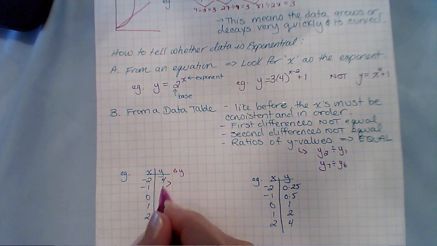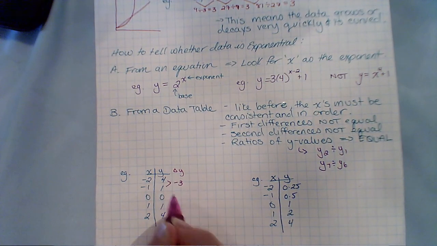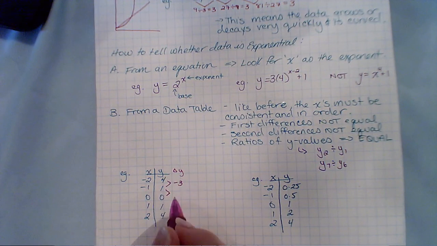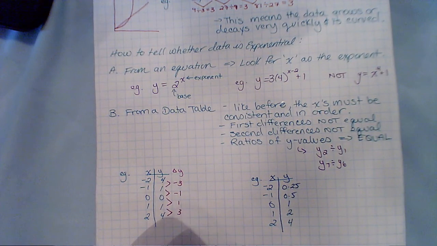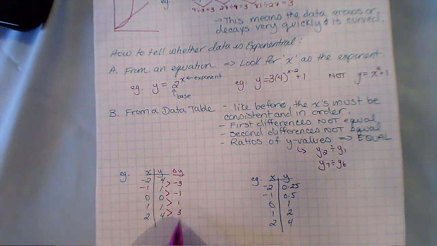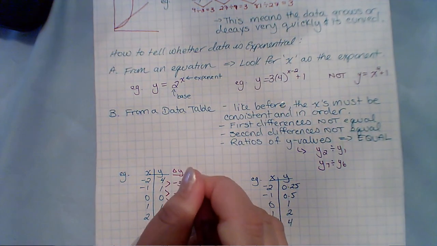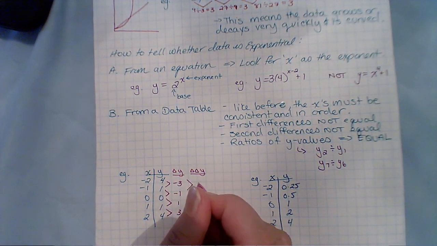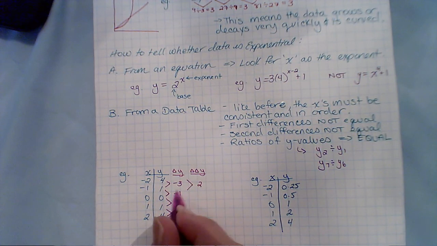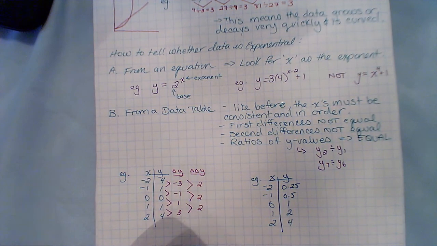So delta y: 1 minus 4 is -3. I'm not going to show my work just to save some room. 0 minus 1 is -1, 1 minus 0 is 1, and 4 minus 1 is 3. So that's my first differences. Based on that, this isn't a line, so this data is not linear. Then we go to our second differences, delta delta y. Now we find our differences of these. So -1 plus 3 is 2. 1 plus 1 is 2. 3 take away 1 is 2. All right, so we stop. This data is quadratic.